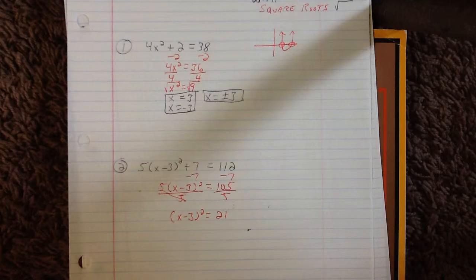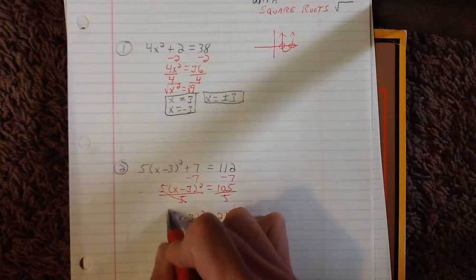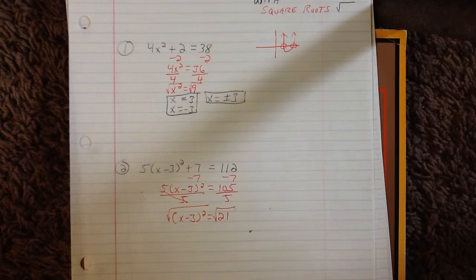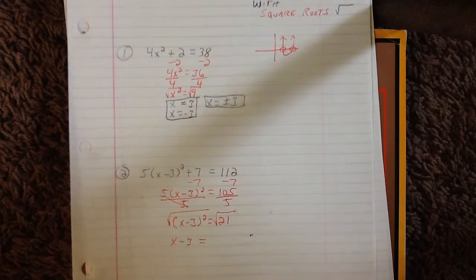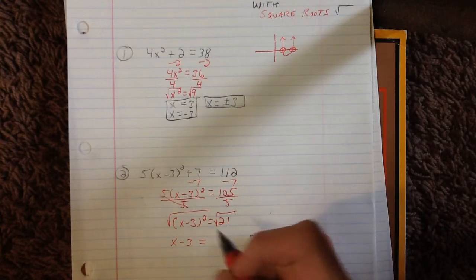Finally, to get rid of the squared on my quantity x minus 3, square root both sides. That is going to give me x minus 3 is equal to, and now I'm going to get a decimal because I'm taking the square root of an irrational number. I do not have my calculator on me, surprisingly, but I know it is going to be 4 point something. Let's call it like 4.7.